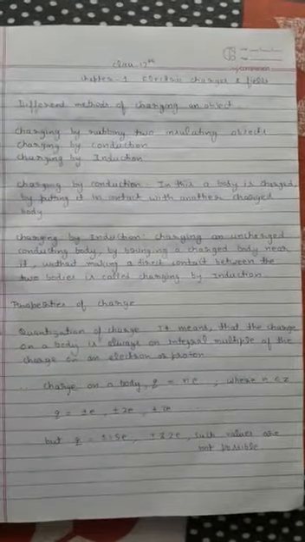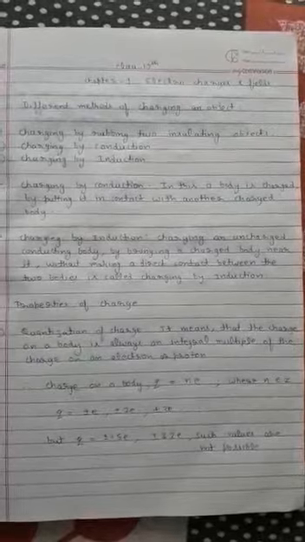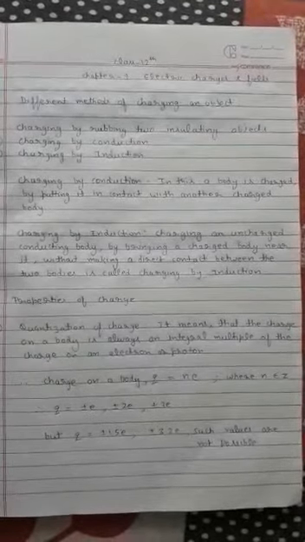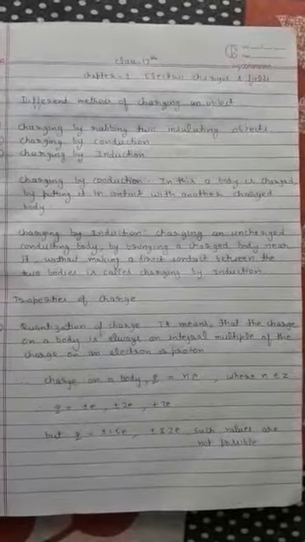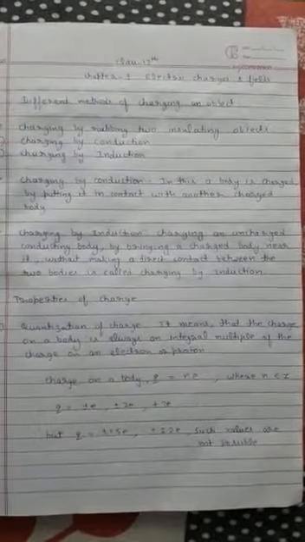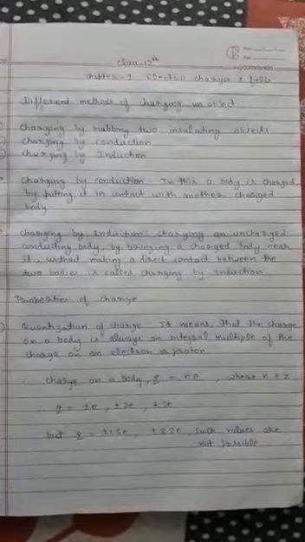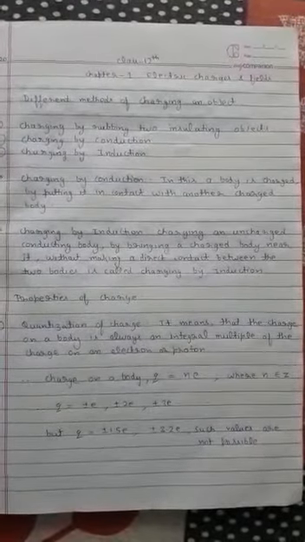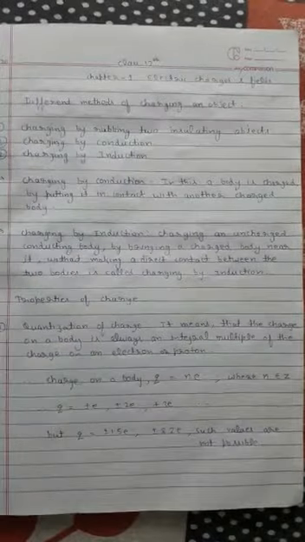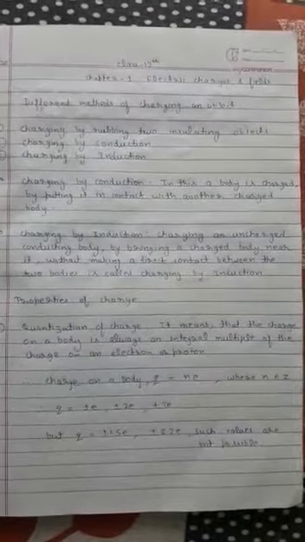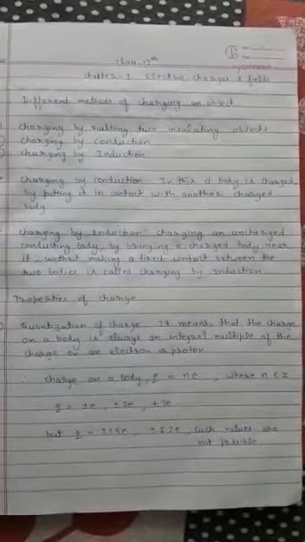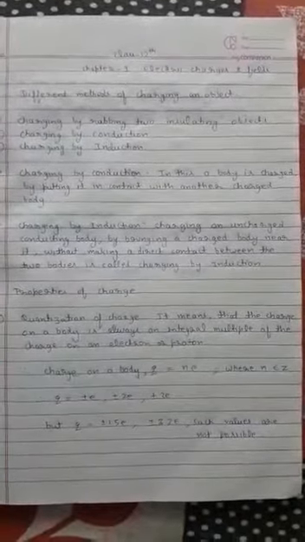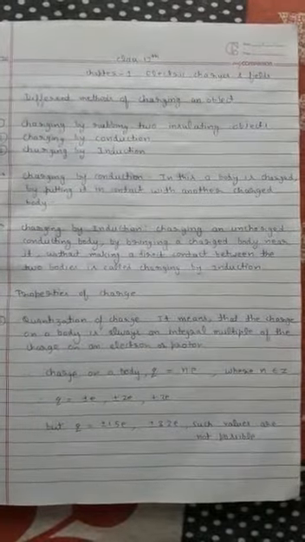In this, a body is charged by putting it in direct contact with another charged body. For example, you have a positively charged glass rod and you have a neutral, that means uncharged, silk cloth. If you bring the positively charged glass rod in direct contact with the silk cloth, then some of the charge of the glass rod will be transferred to the silk cloth. This is called charging by conduction.